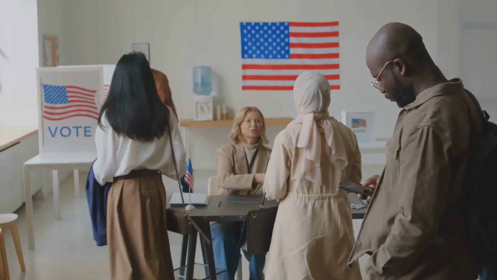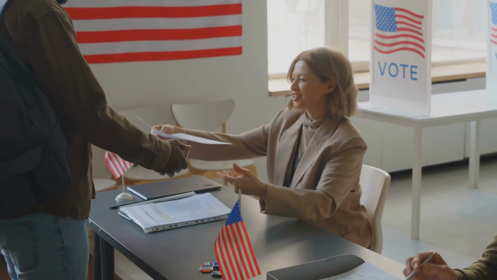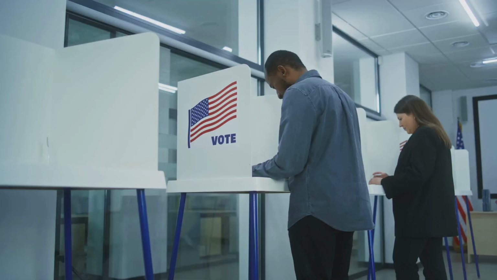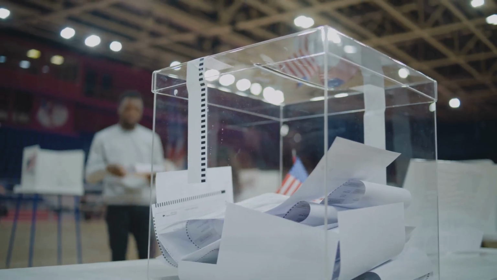And there you have it, folks. A whirlwind tour of voting in the USA. We've covered everything from voter eligibility to the Electoral College. We hope this guide has helped you understand the key points about voting. Exercise your right to vote.